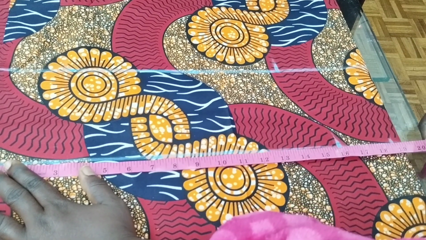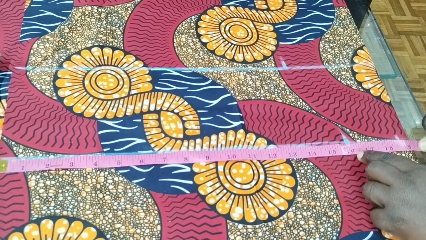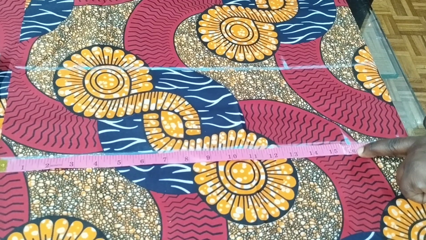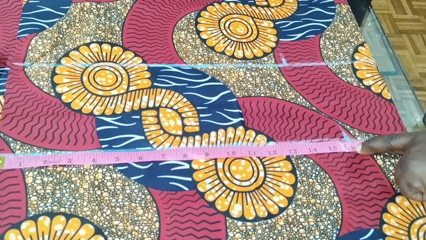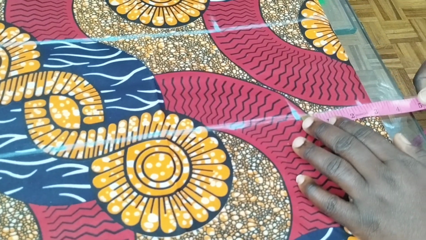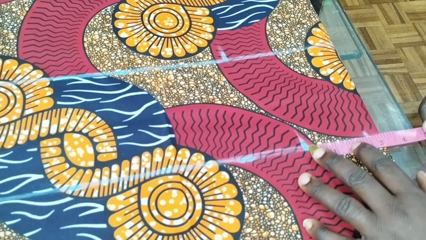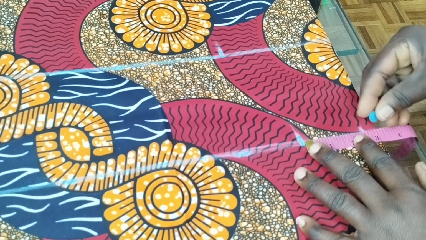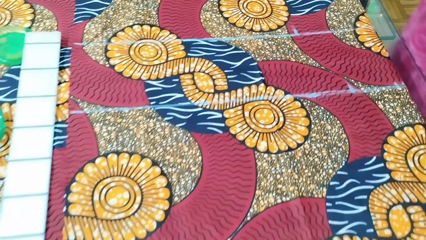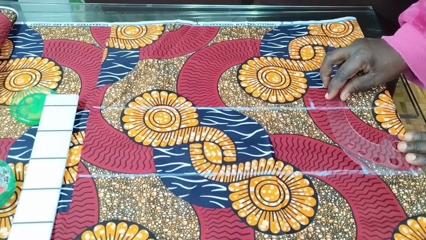Then to get the crotch, you divide this 16 centimeters by 4 and you get 4 centimeters, approximately. I haven't done that, so you just connect the points together.